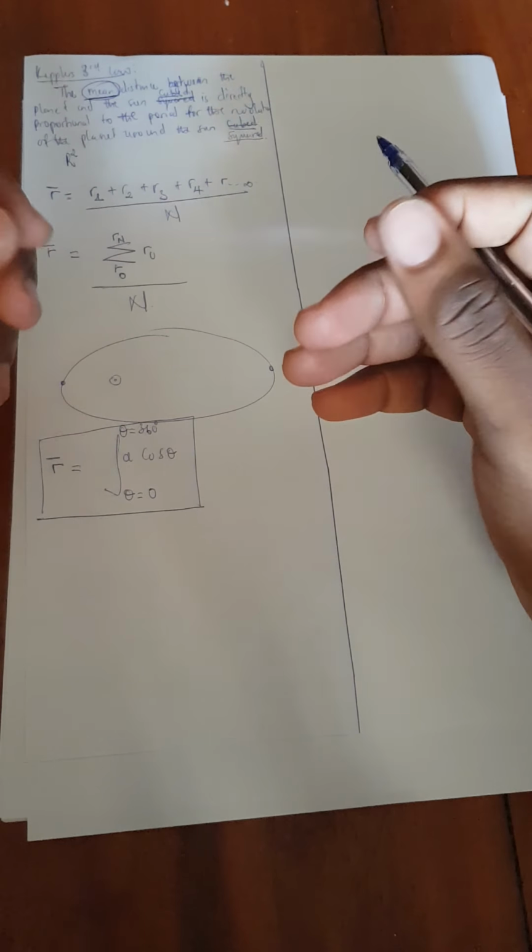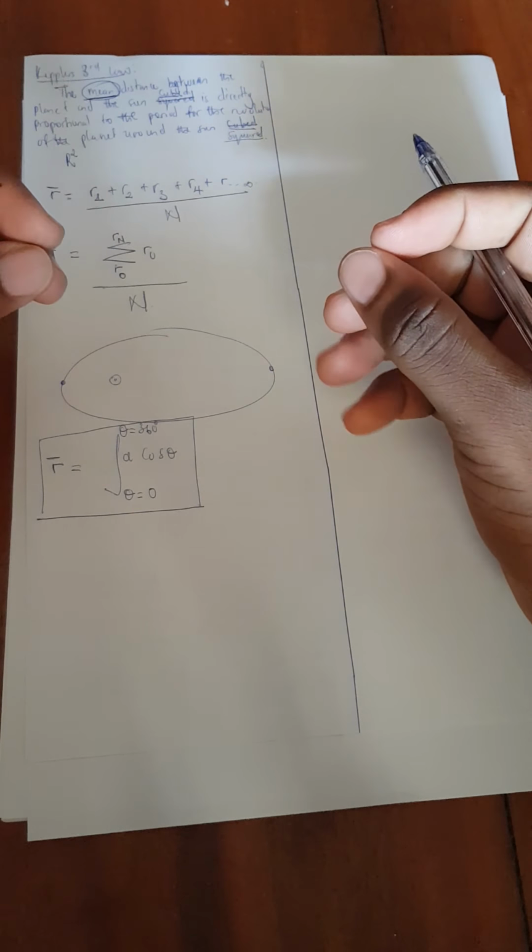So this shows the end of Kepler's law, and now the point to note here in physics will be a conclusion.